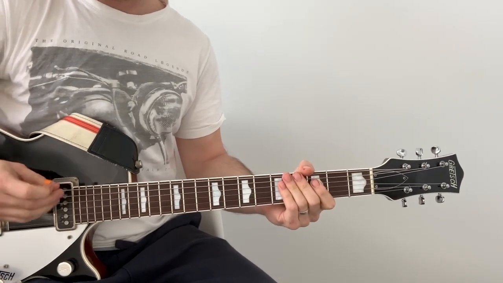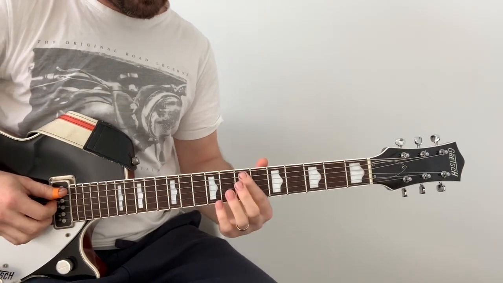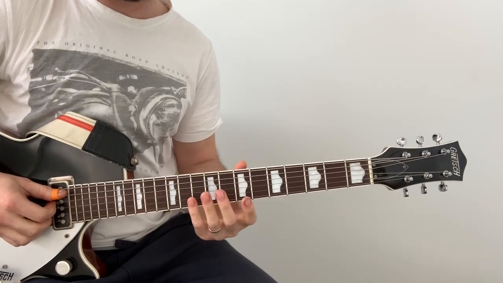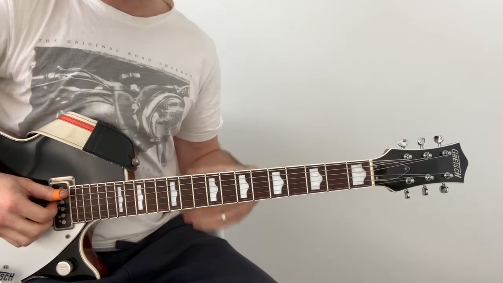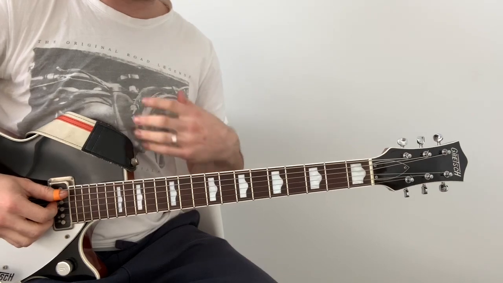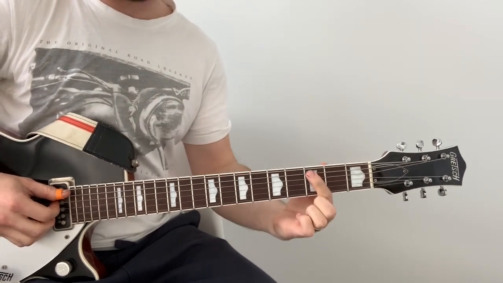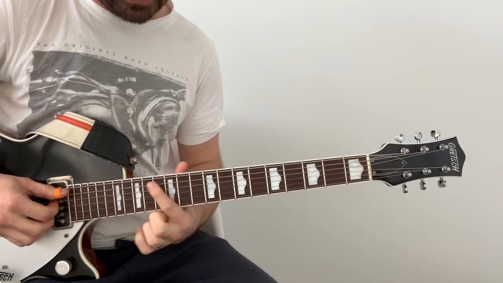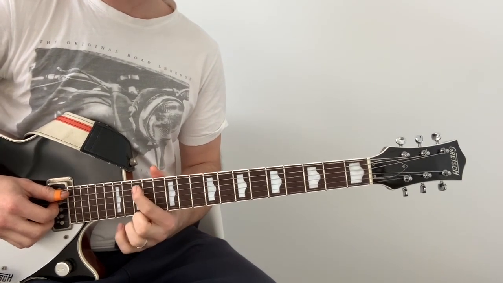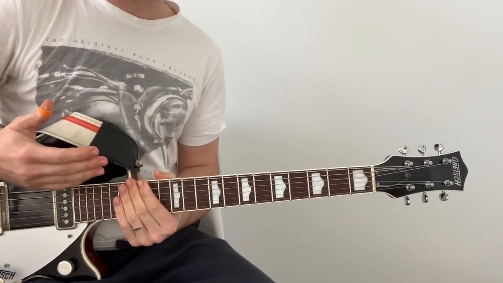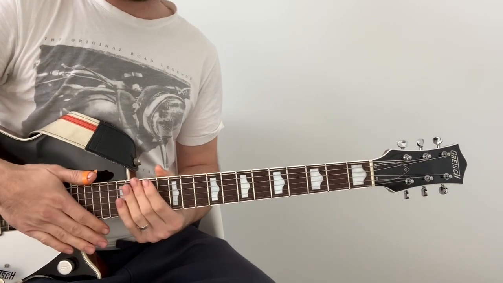So if you remember that I explained that, we move up in those steps, and that gives us our major scale. When we do that in any key, it doesn't matter whether it's sharps, flats, whatever, we call it 1, 2, 3, 4, 5, 6, 7, back to 1. So just to quickly go through those notes: C, D, E, F, G, A, B, C.